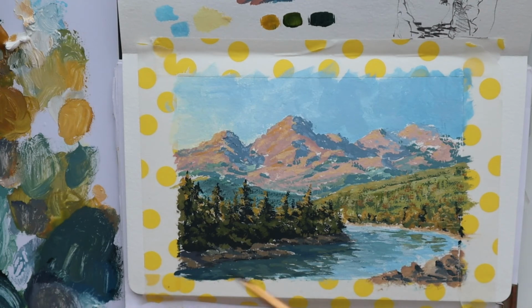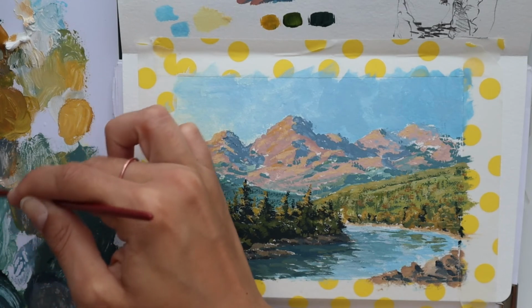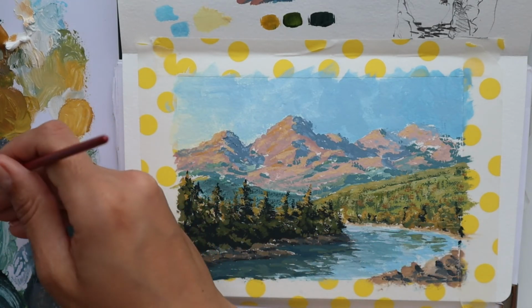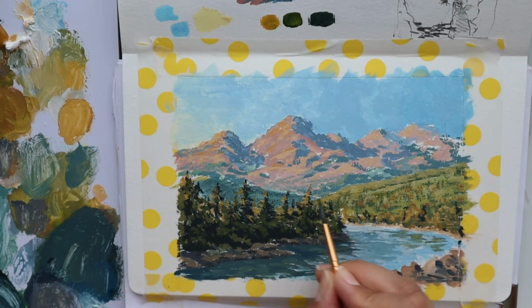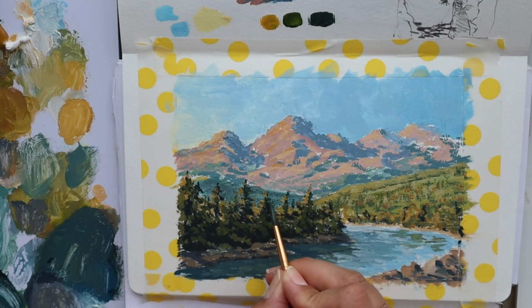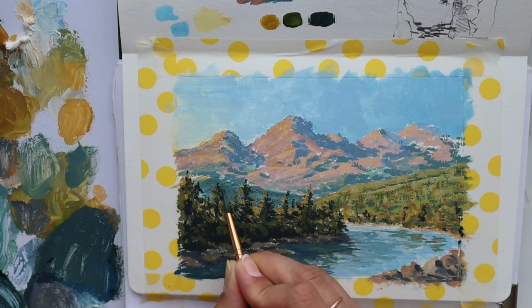Still nothing too complicated. Just cleaning up this side a little bit.